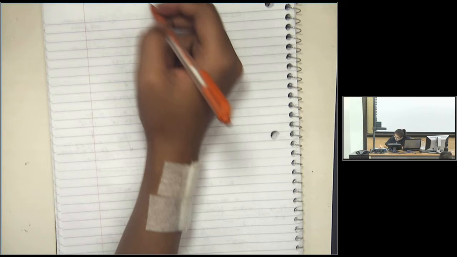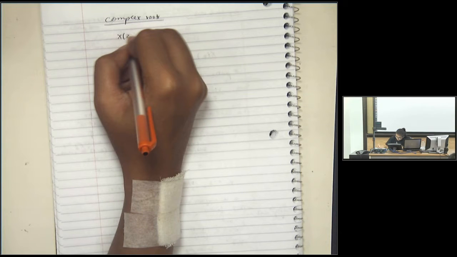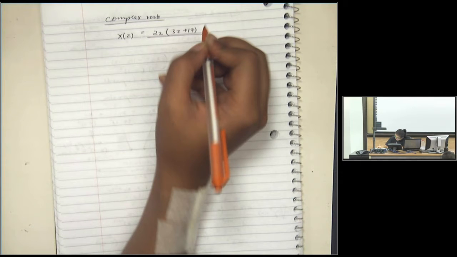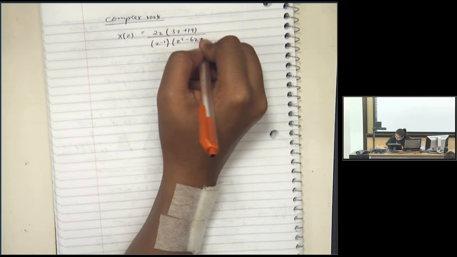Okay, so now complex roots. Okay, so now in our case x of z is now 2z(3z plus 17) over (z minus 1)(z squared minus 6z plus 25).